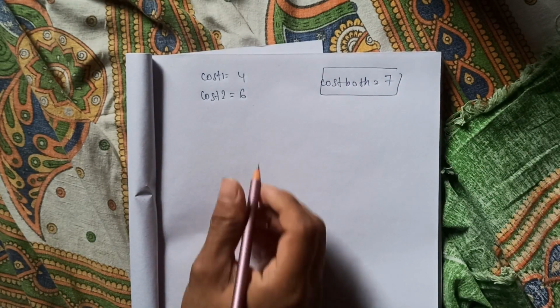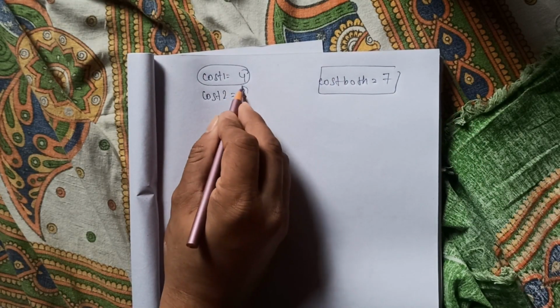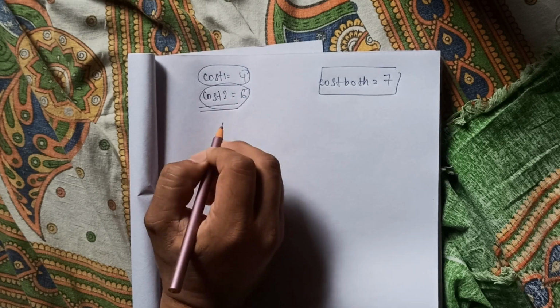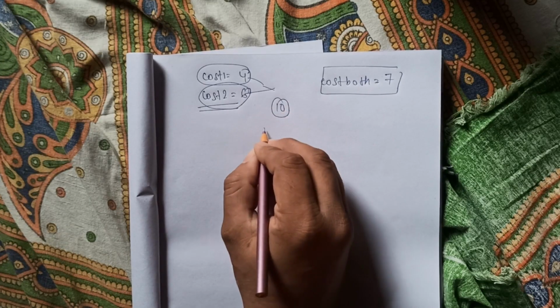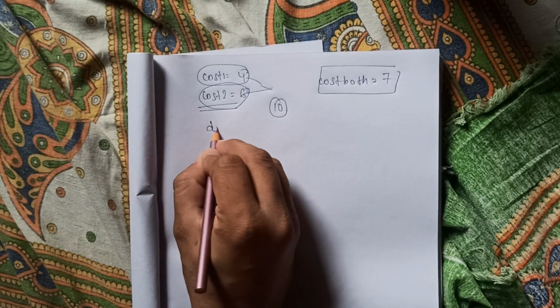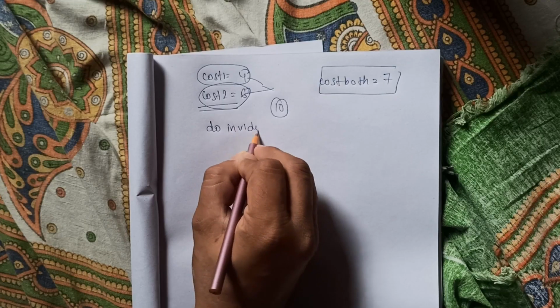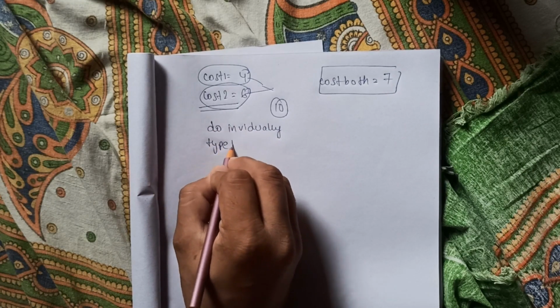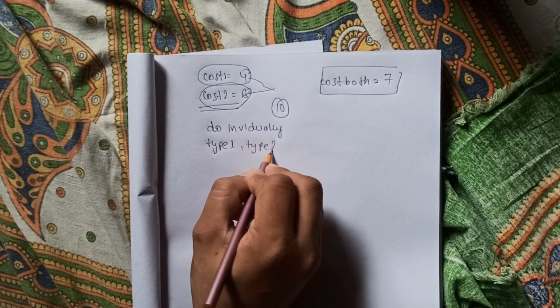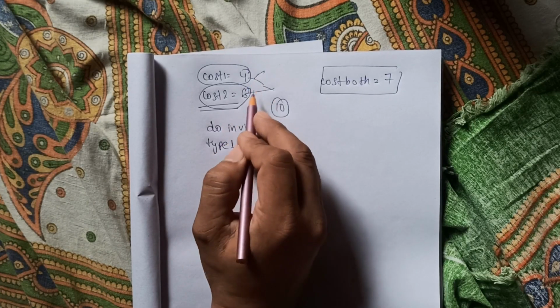So tell me one thing, if cost 1 is 4 and cost 2 is 6, and you sum these two elements, it is 10. If you do these operations individually, reducing type 1 and type 2, then you will require 4 for this one and 6 for this one.